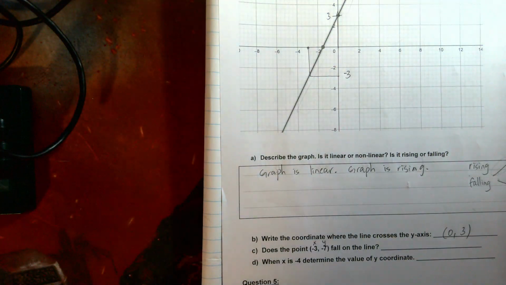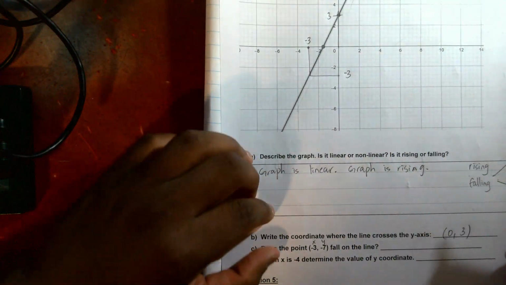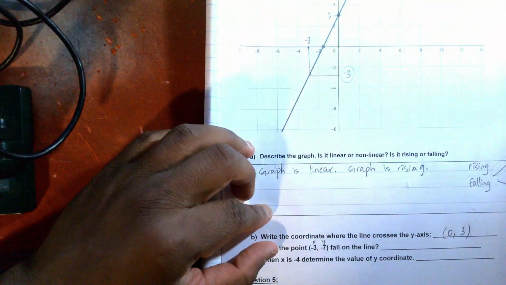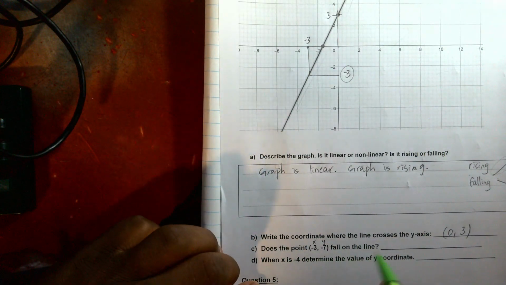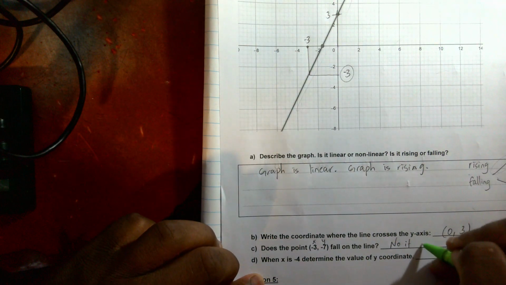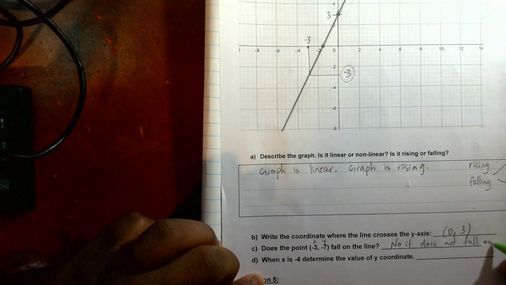That's at -3. The question was, when x is -3, is y -7? Well, no, y is -3. So does the point fall on the line? No, it does not fall on the line.